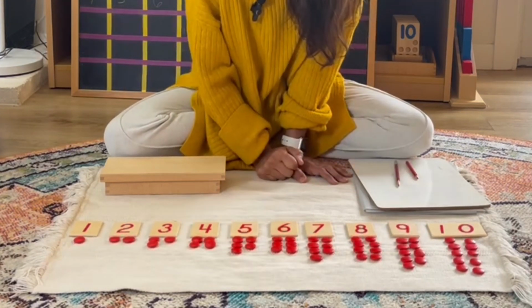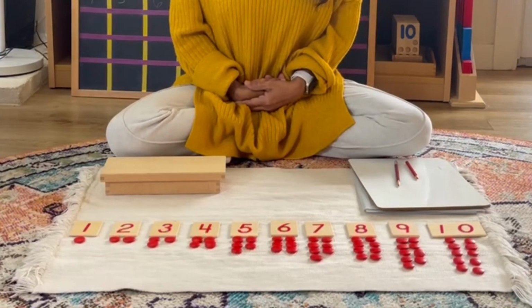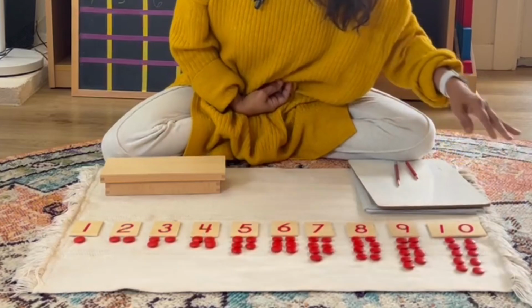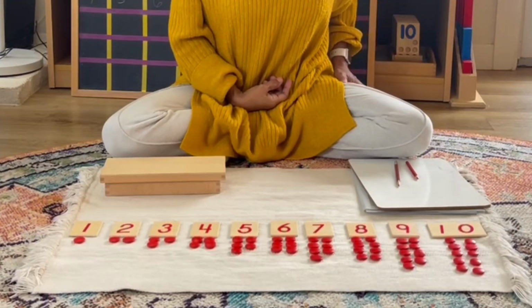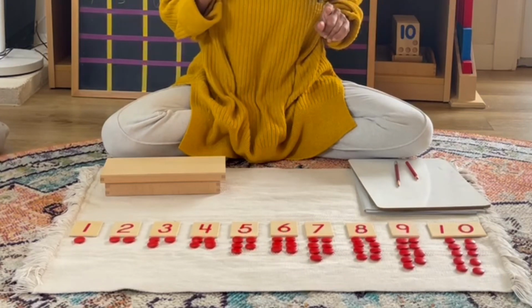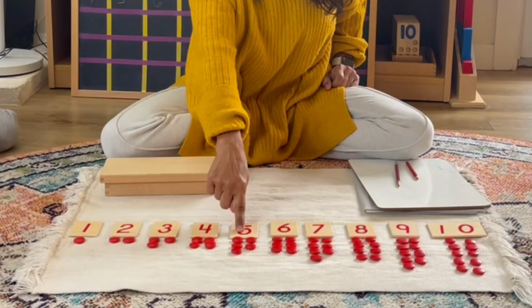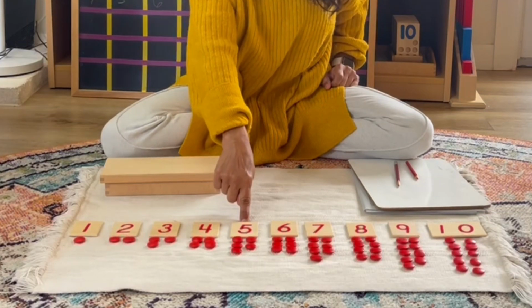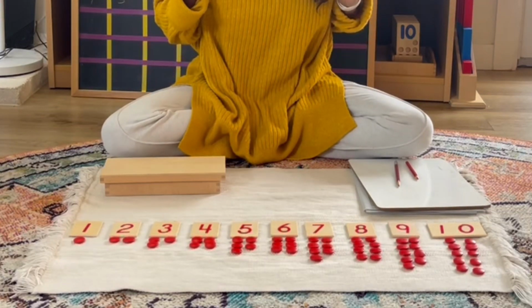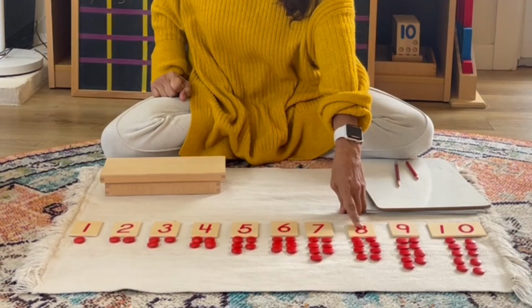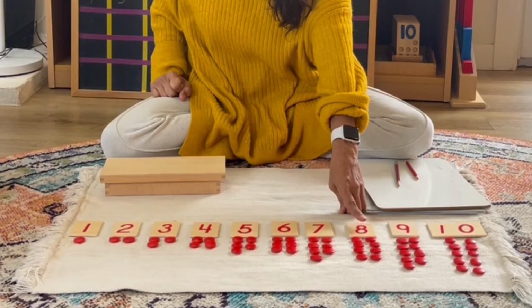Even number. So, I'm going to point to something and you're going to say odd or even. Ready? Odd, yes. How about, is this an odd number?